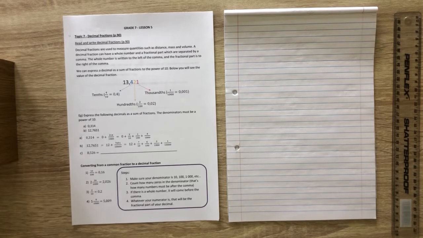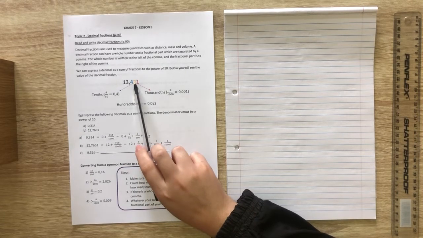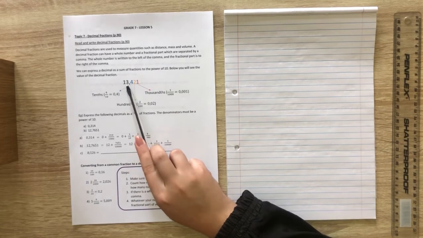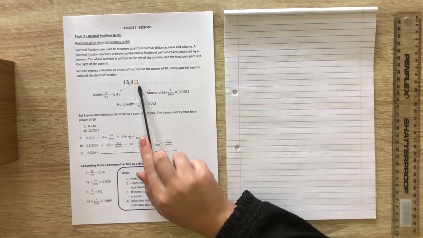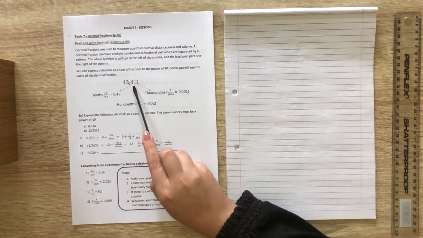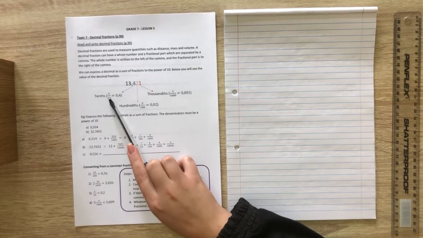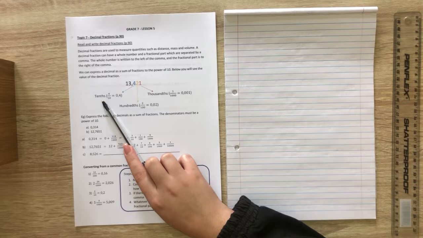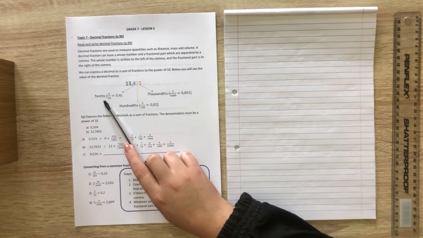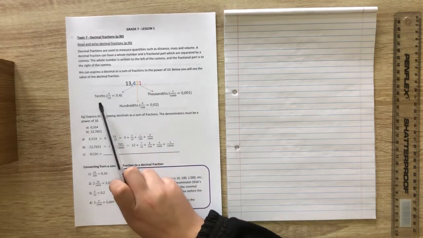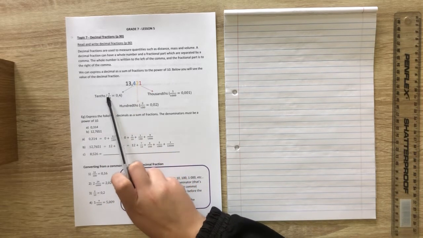So often I will ask you for the value of a digit in a decimal, and this is what you are going to write. So if, for example, we had our decimal fraction 13,421, and I asked you for the value of the 4, the first number after the comma, you would call it tenths. That's the place value, okay? Tenths with a TH there. It's not tens. If it's after the comma, you're going to put a TH. So it's tenths, and that is represented by 4 over 10.